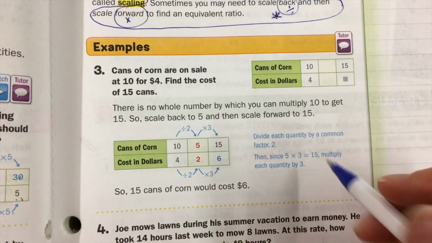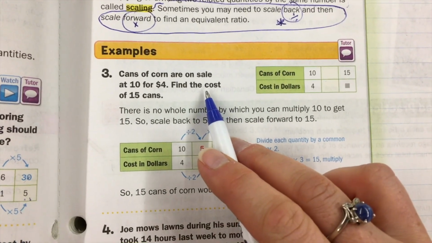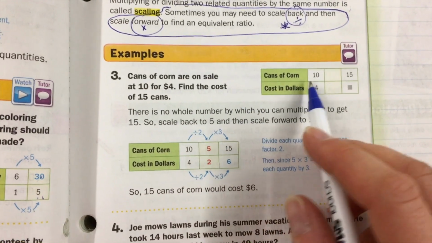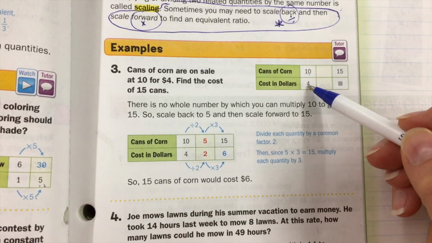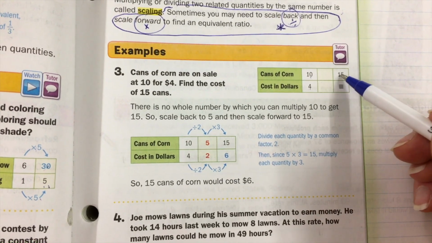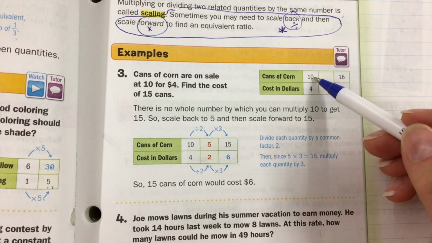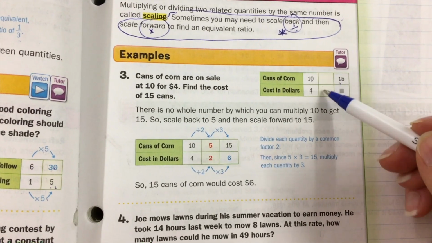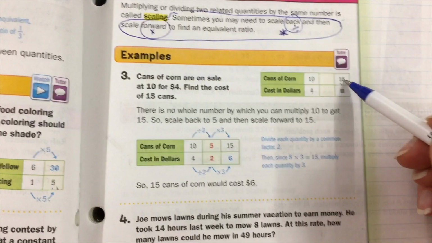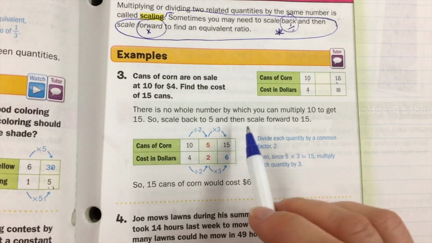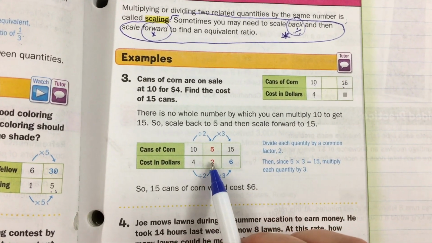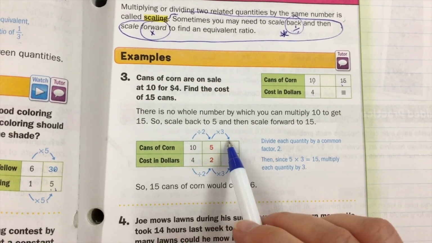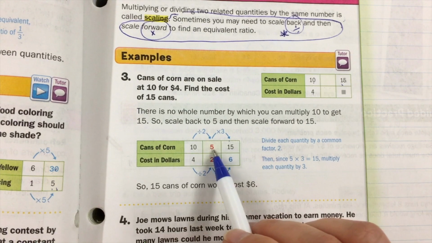Look at example 3. Cans of corn are on sale at 10 cans for $4. Find the cost of 15. So 10 cans for $4. We want to get to 15 here. And we can't just multiply 10 by something, or divide 10 by something, to get 15. So we have to do something in the middle before we can get 15. So look, this table is down here with the answers in it. There's no whole number by which you can multiply 10 to get 15, so scale back to 5.